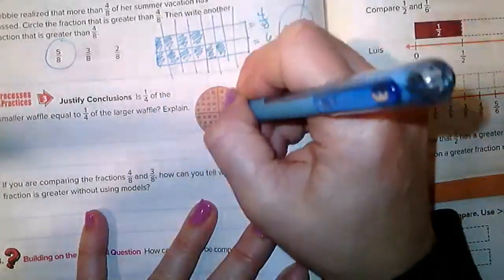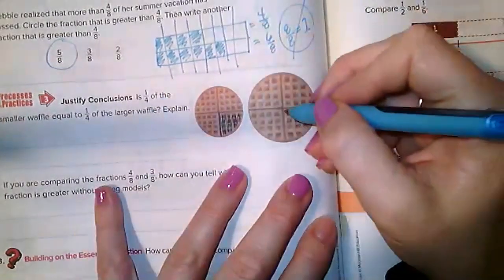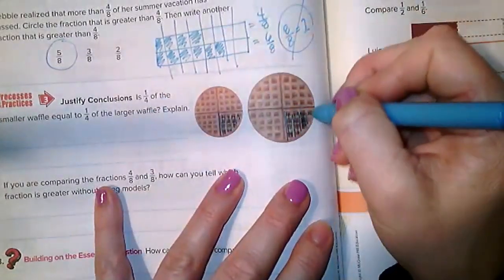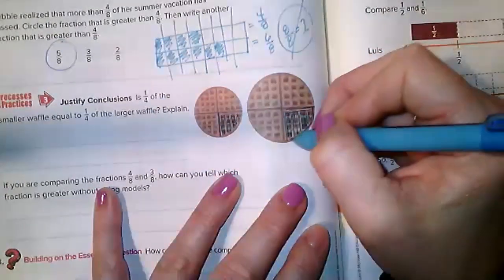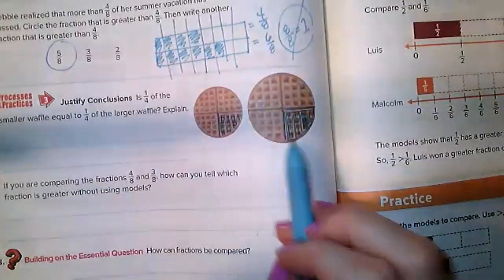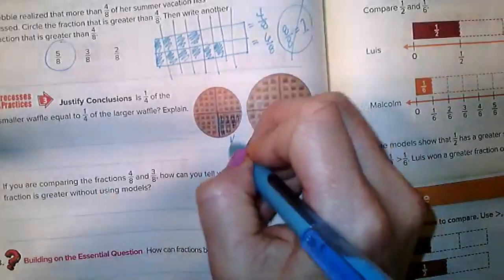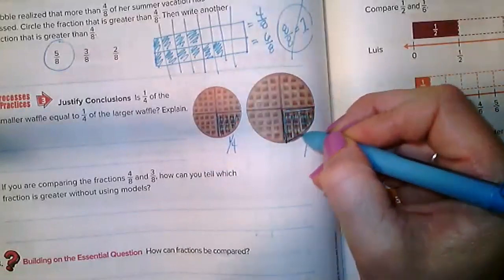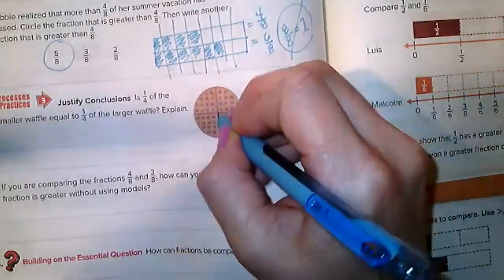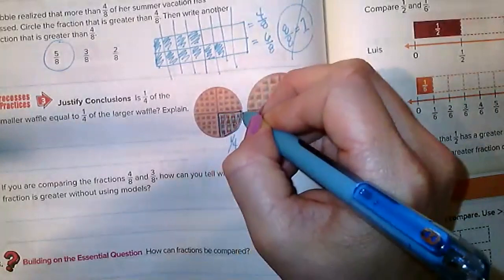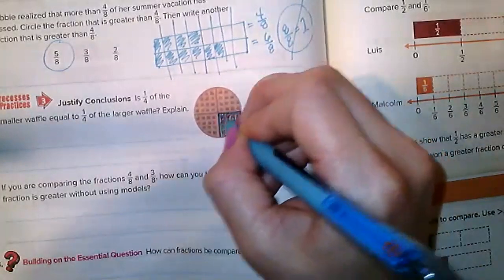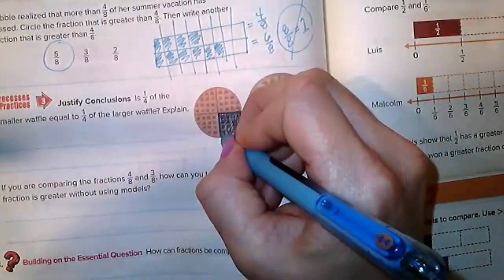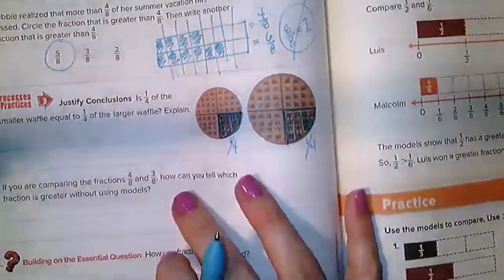So if we had 1/4 of this size and then 1/4 of this waffle, we would clearly see that the 1/4 of the larger is bigger than this 1/4. But because they are each a whole, we can both say that those pieces are considered 1/4 of the whole, right? And so when you compare fractions, you really need to make sure that you're talking about the same whole first, okay?